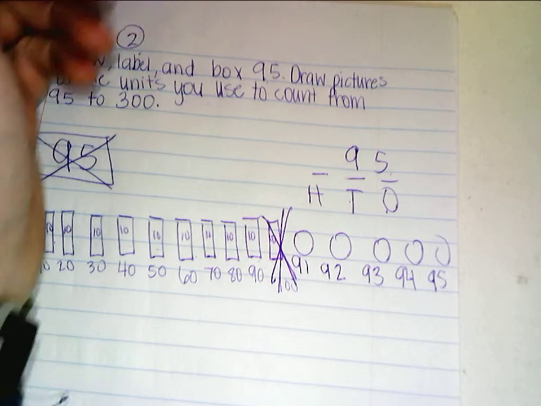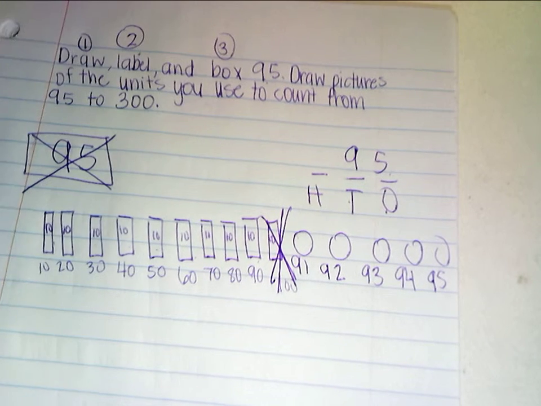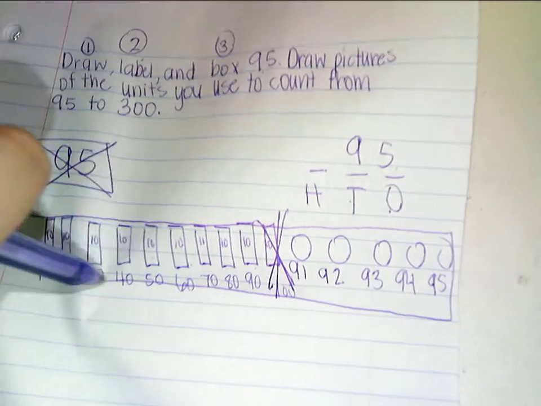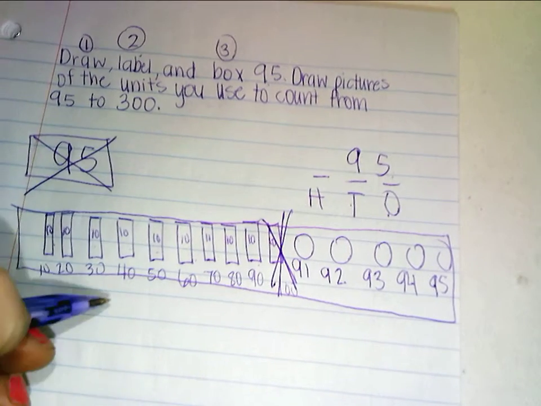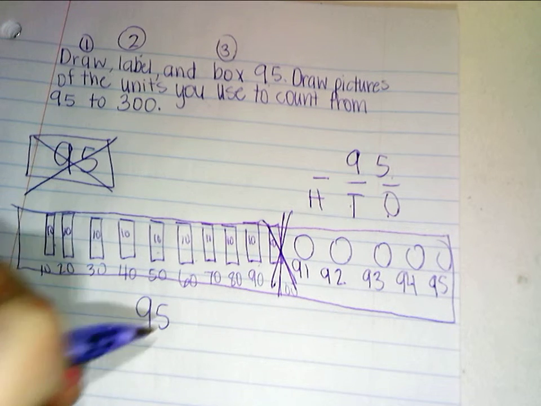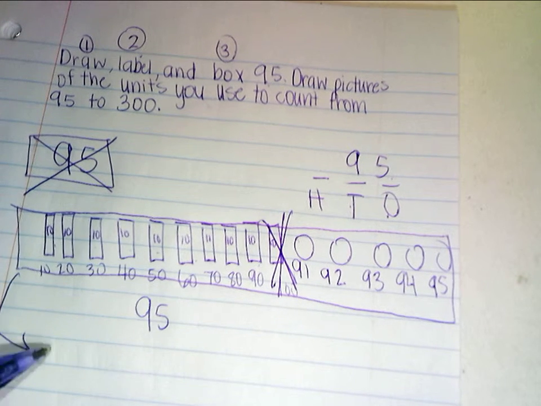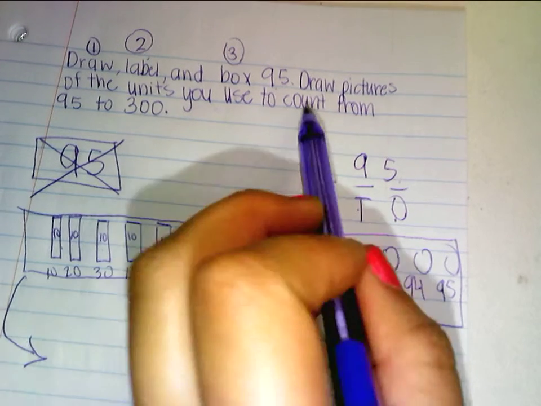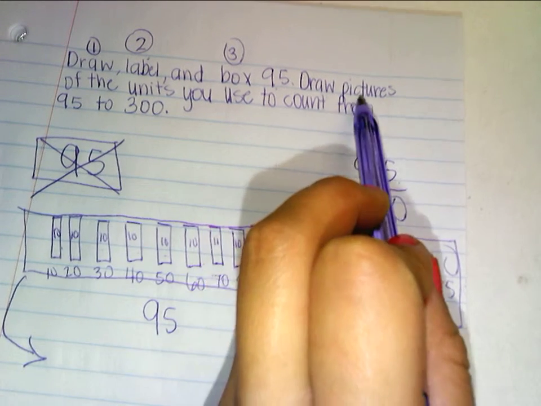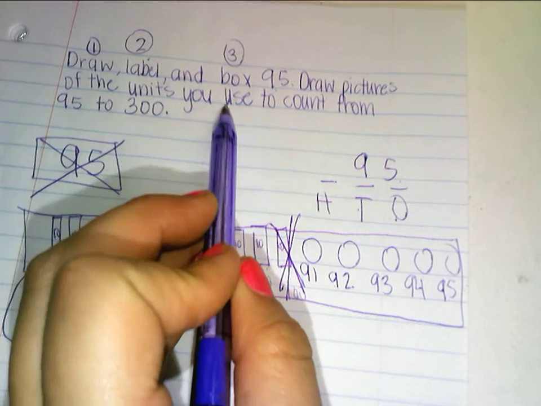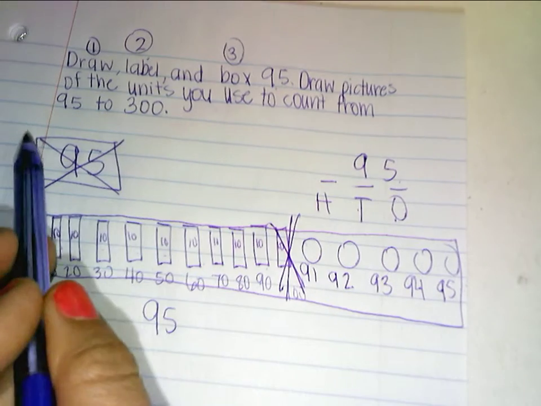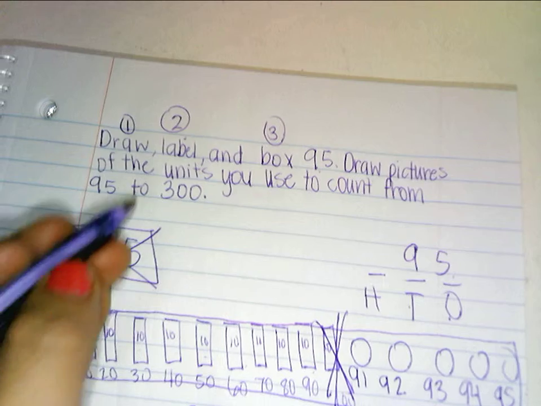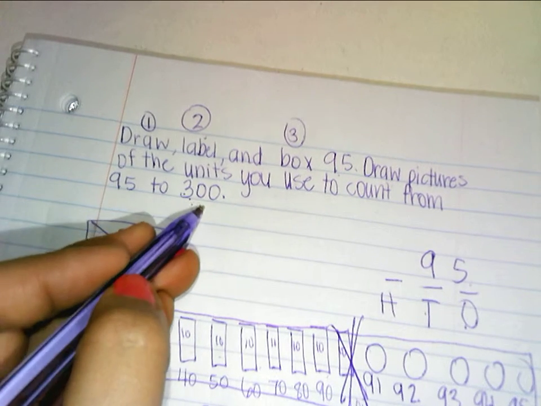And now I need to box it. That's the third part of the first step. So draw a box, okay? Now the total is 95. Now I'm going to draw my arrow down here because I don't have space over here. I'm going to draw it down here. The next part, it says, draw pictures of the units you use to count from 95 to 300. So the number I need to get to is 300.